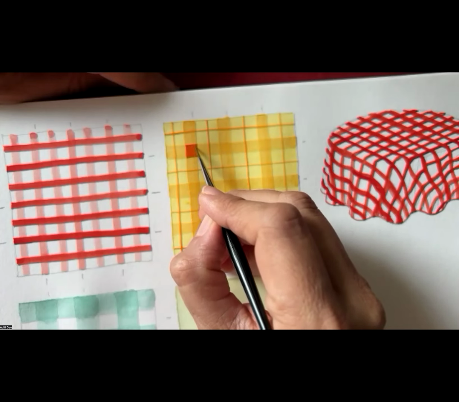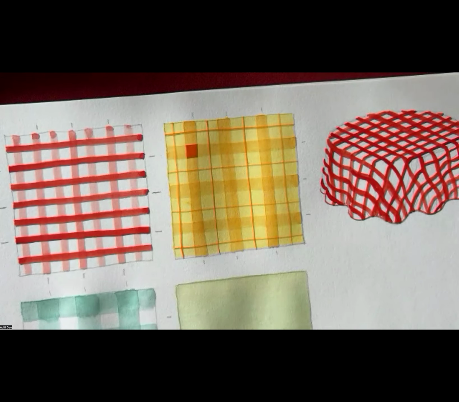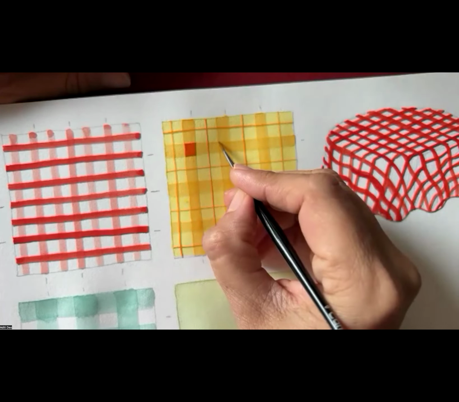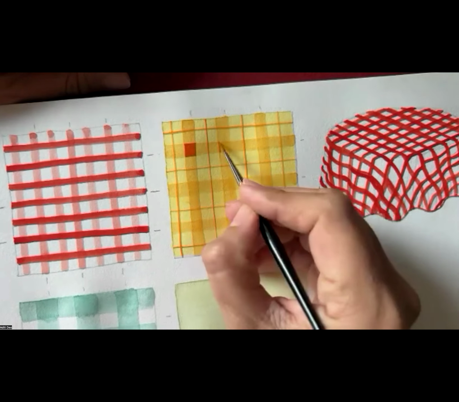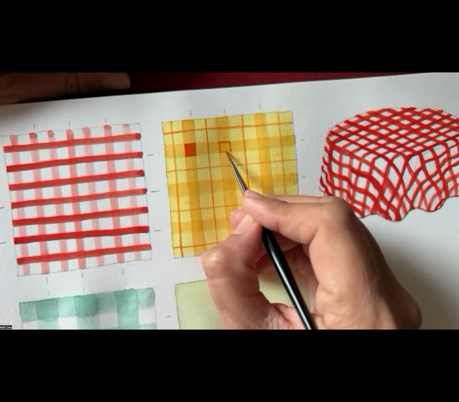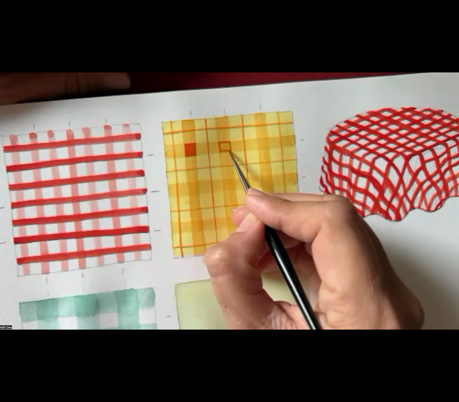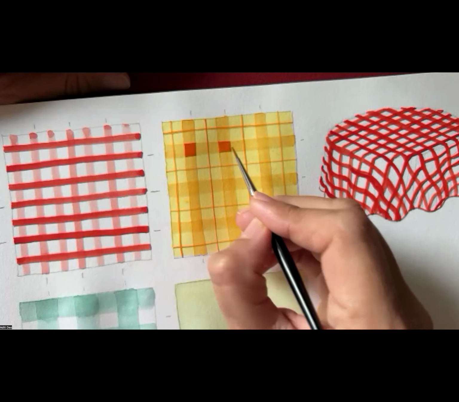I'm not a big fan of this technique, but sometimes this does look very arresting. So carefully mark out the intersection. This is completely optional. You do not have to do it.